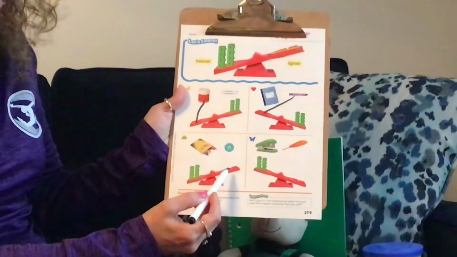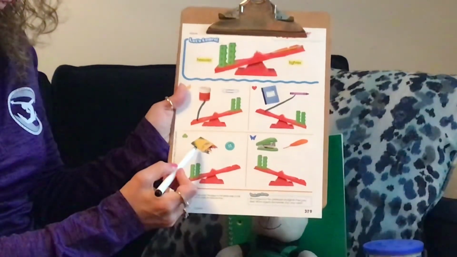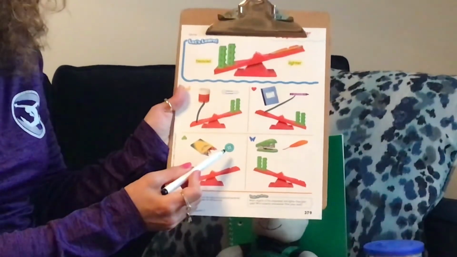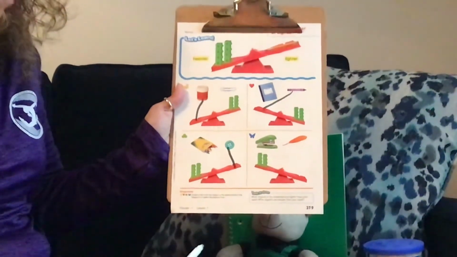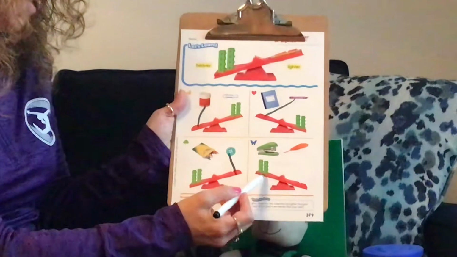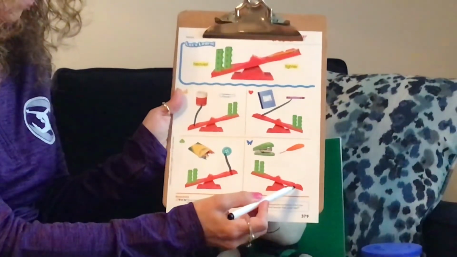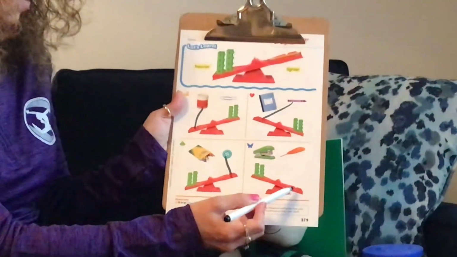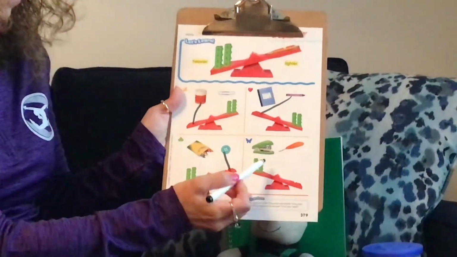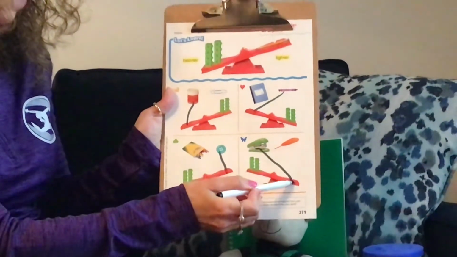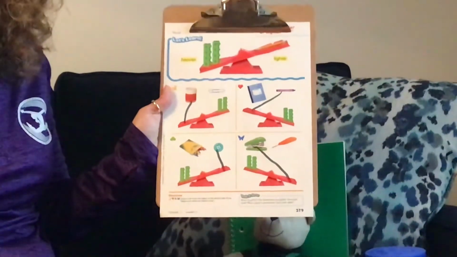So we need something light again. Would that be the crayon box or the button? Yes, the button would go right there. And our last one, the butterfly, we see the scale is down. So we need something heavy. Would that be the stapler or the feather? Yes, that stapler would be heavier to hold the scale down.